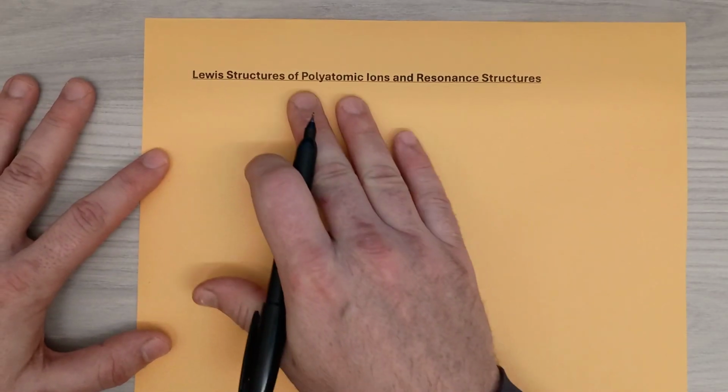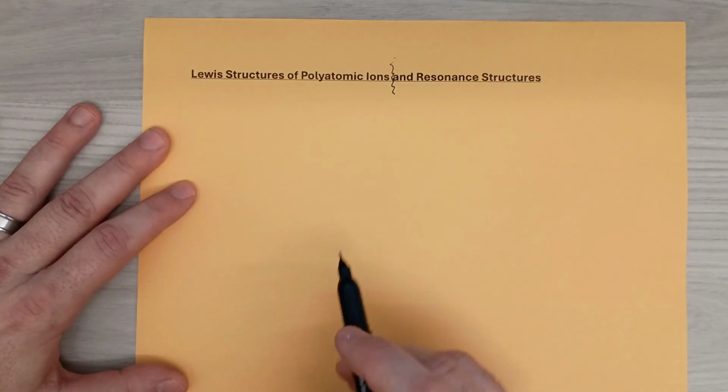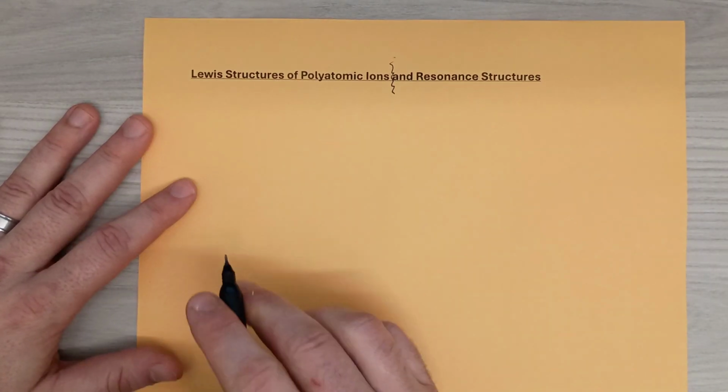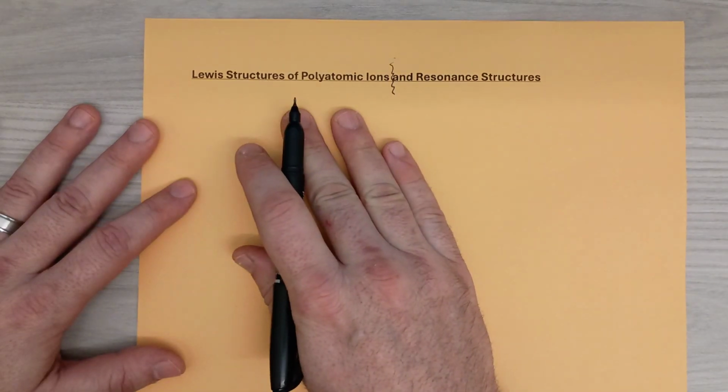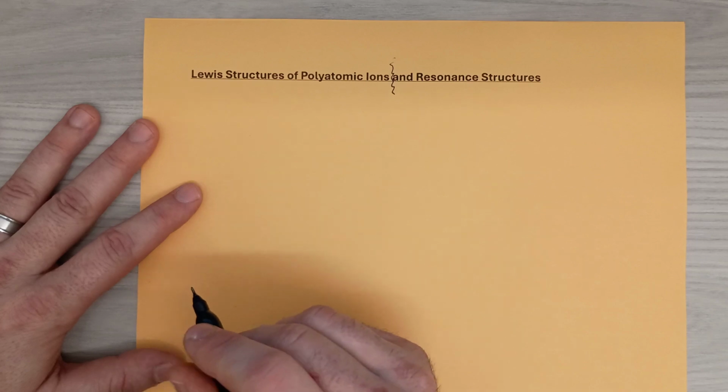All right, so let's start here. Let's draw a big distinction here for a second. Let's just start with Lewis structures of polyatomic ions. So you've seen how to draw Lewis structures in general. There are a couple of techniques for that. Either one is acceptable here.